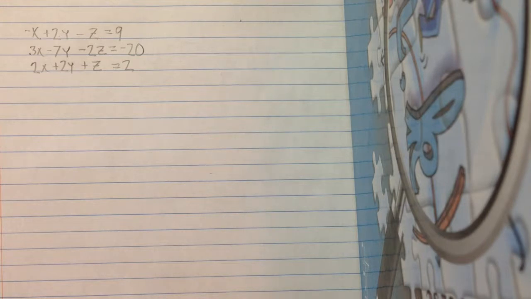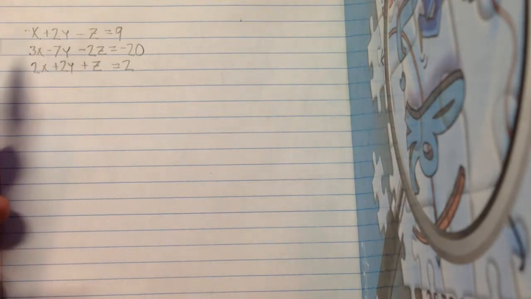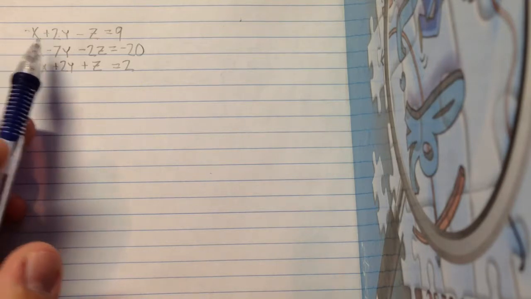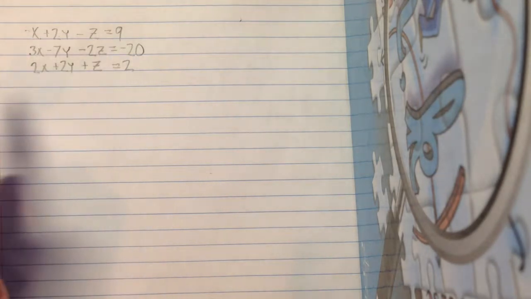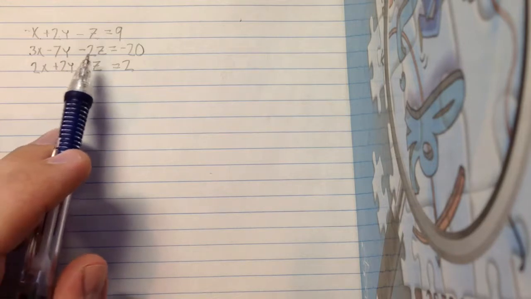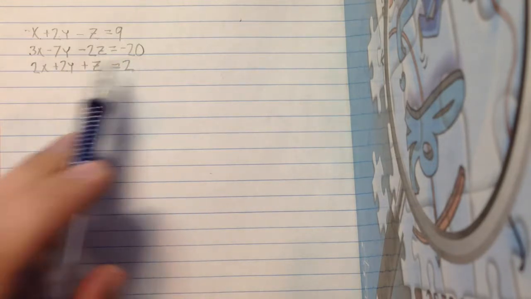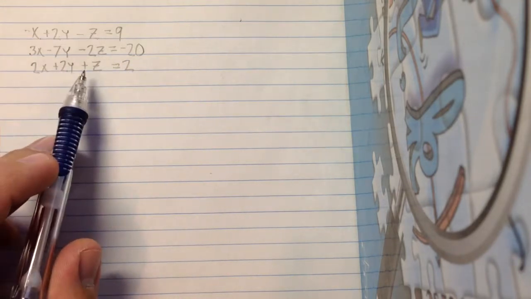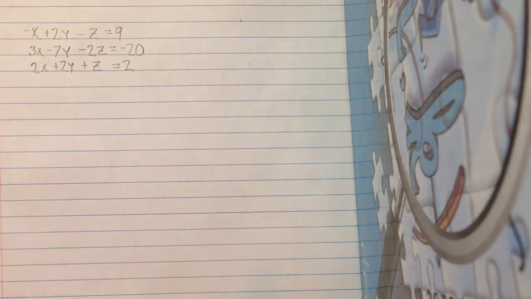So here we have three equations: negative x plus 2y minus z equals 9, 3x minus 7y minus 2z equals negative 20, 2x plus 2y plus z equals 2.